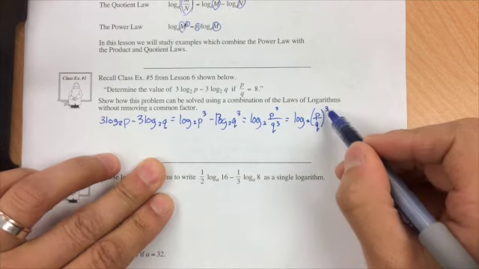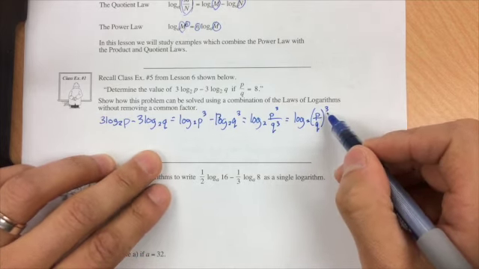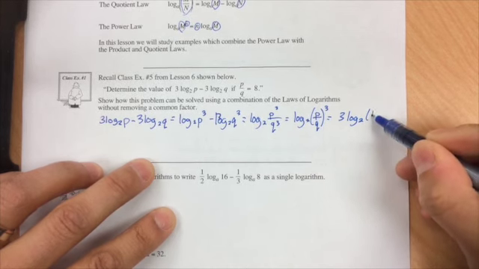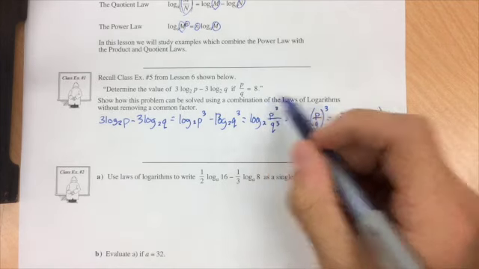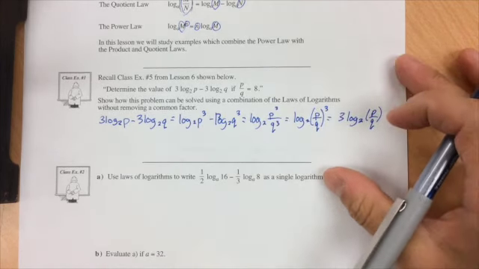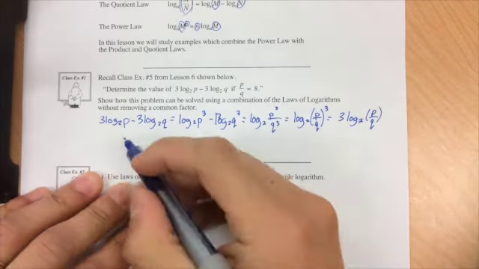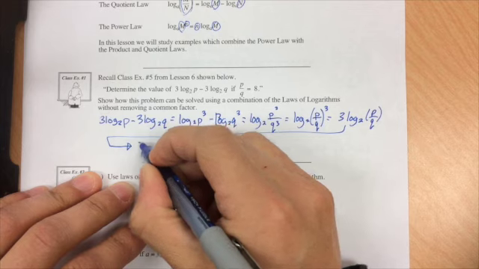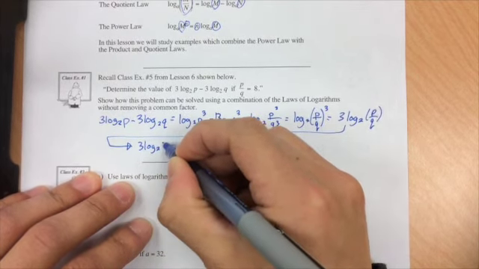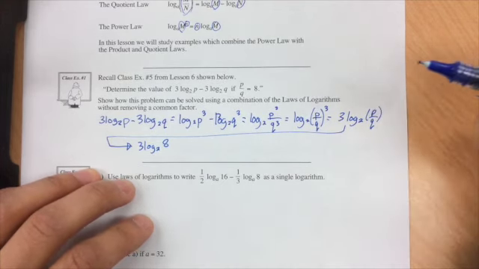Remember that if I again use the power law, I can create a coefficient with this exponent. This becomes 3 log 2 of p divided by q. And remember that p divided by q is equal to 8. So what I've done is simplify this using two different logarithm laws. Now I can say this is 3 log 2 of 8, because p divided by q is equal to 8.